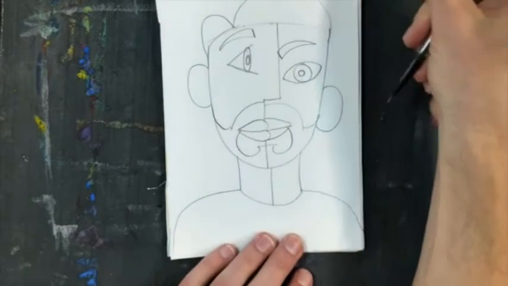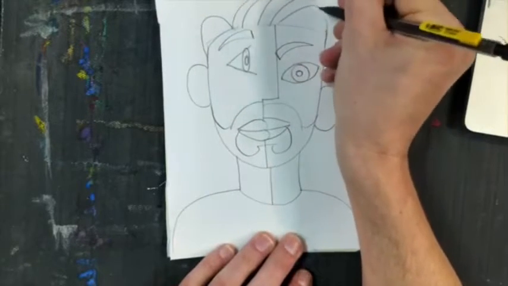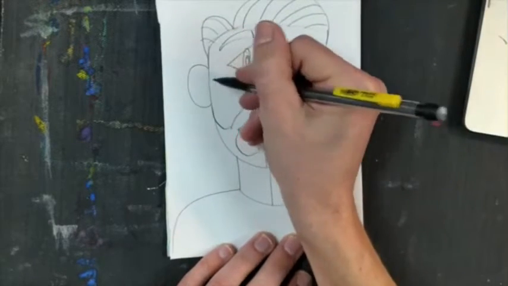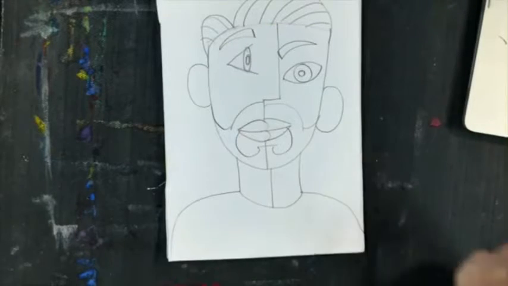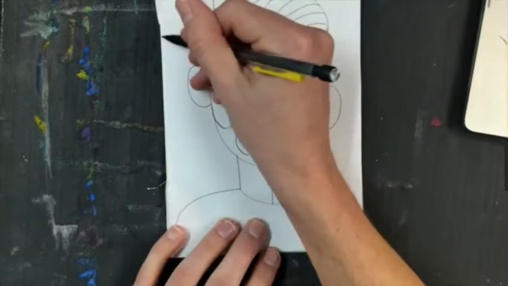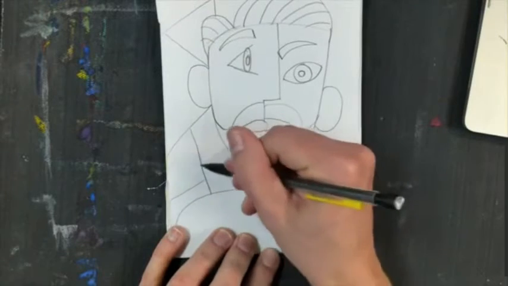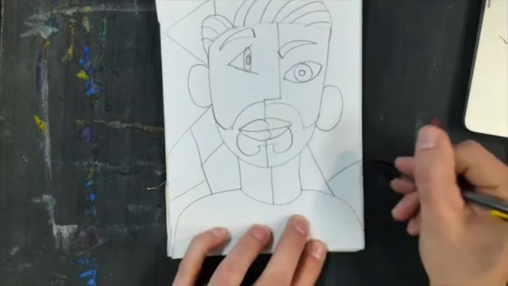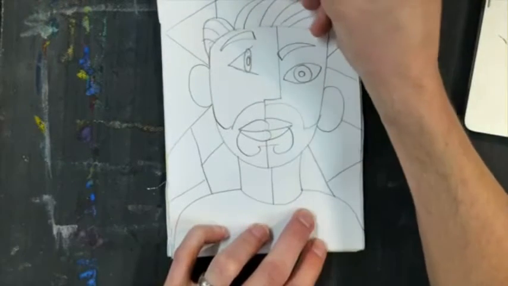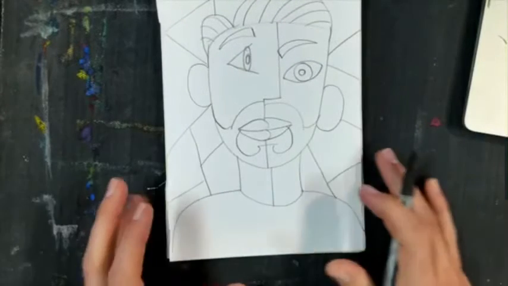And just to add some more detail, I'm going to make some lines in my hair. That way it'll give me some different areas like stripes that I can color. And then whatever you want to do with the background, I'm just going to do some random lines. That way I've got something interesting to color when it's time to color. Notice how I'm not drawing shapes, I'm just drawing lines, and I'm letting the lines make shapes when they intersect with other lines. Alright, I think that's good.